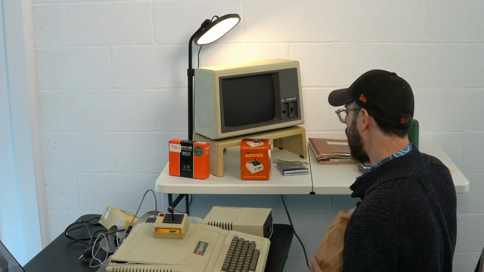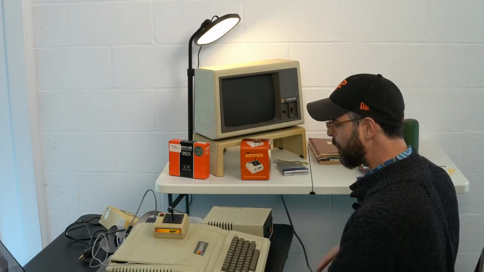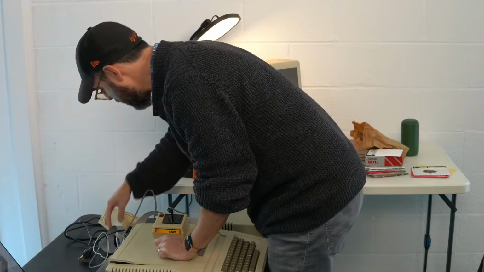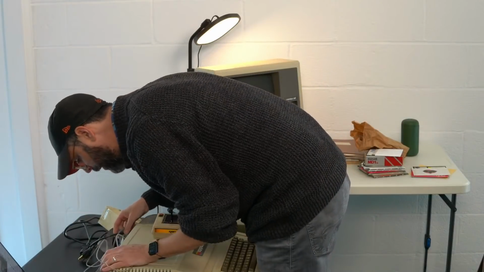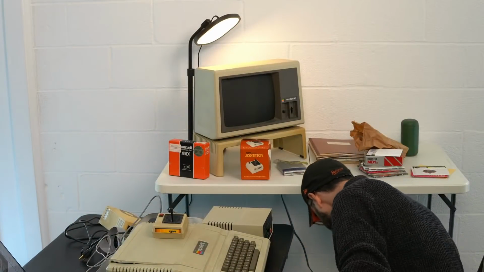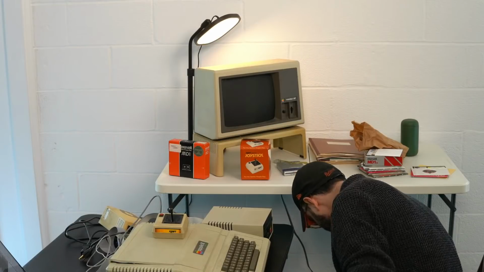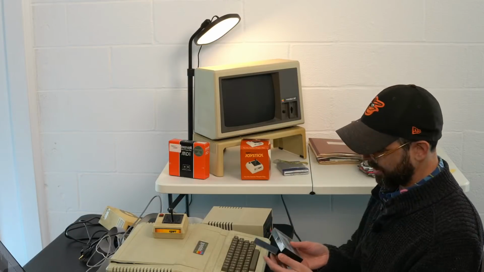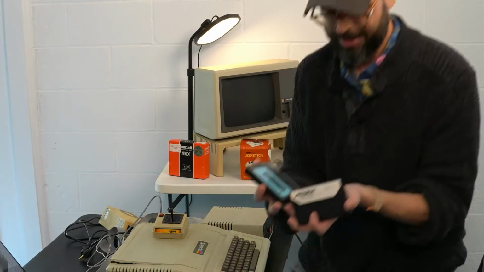I really want to get the thing on, but the thing that I need is I need the power. Oh no, I have the power for the monitor. I need to figure out what the video out is. So I have the power for the computer. Oh, look at this. Oh man, this is awesome.